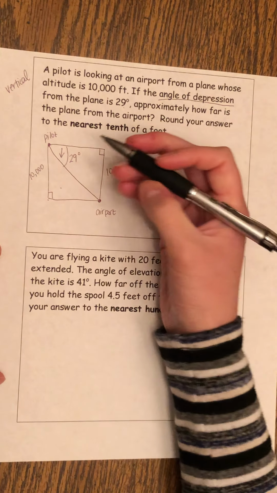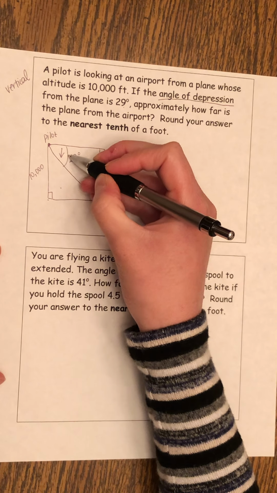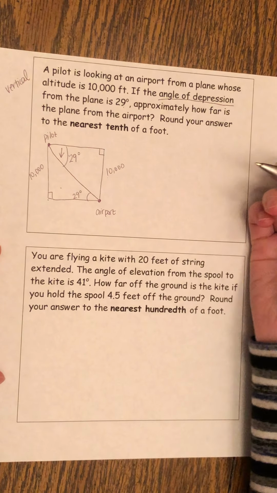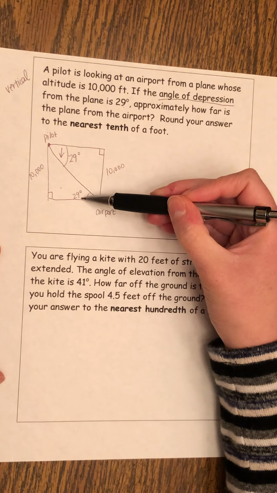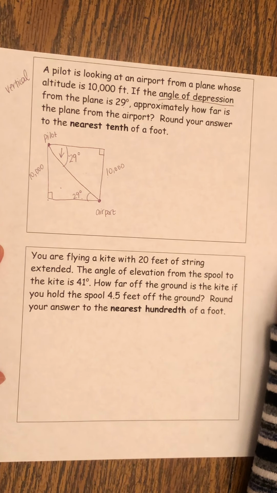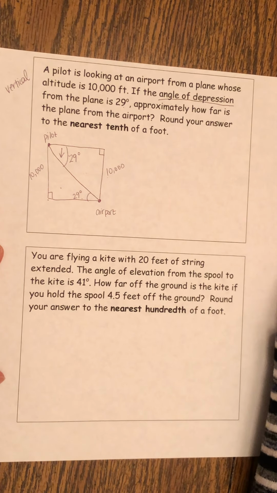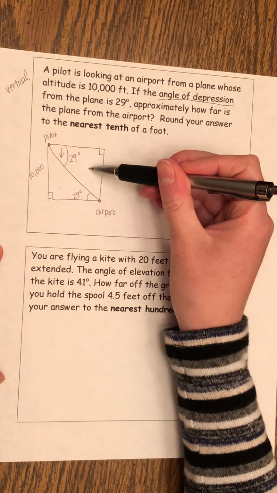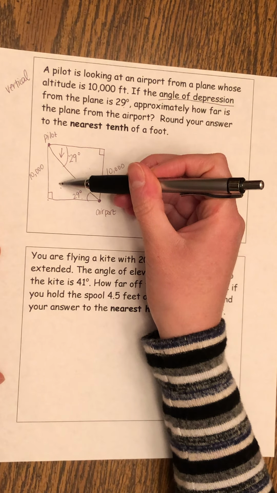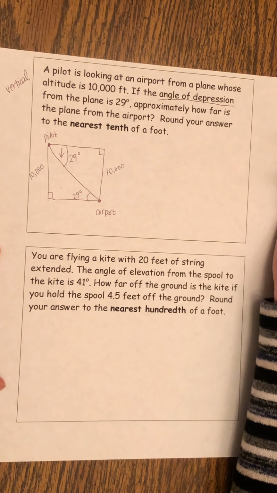And in the first slide, we talked about how angles of depression and angles of elevation are congruent. So this would actually be 29 degrees as well. So there could be a couple different ways, really just like two ways, that you draw your picture and you look at a right triangle. So you could look at this one that kind of looks like it's upside down, or this one to the bottom corner that looks like it's right side up.